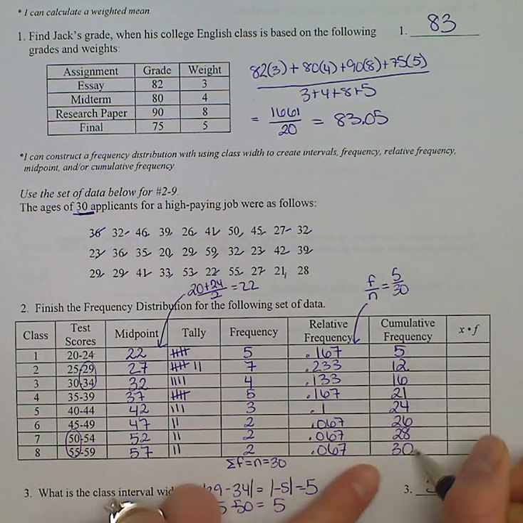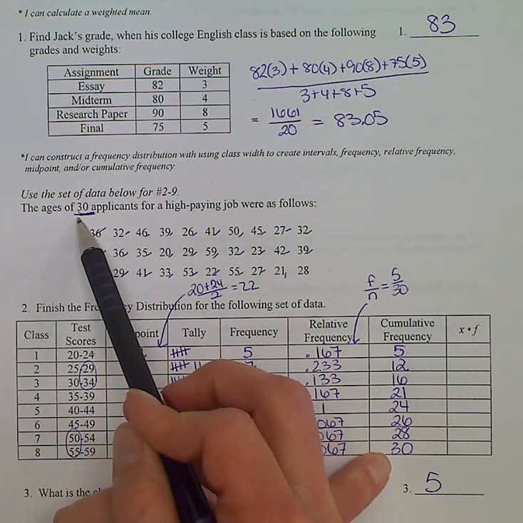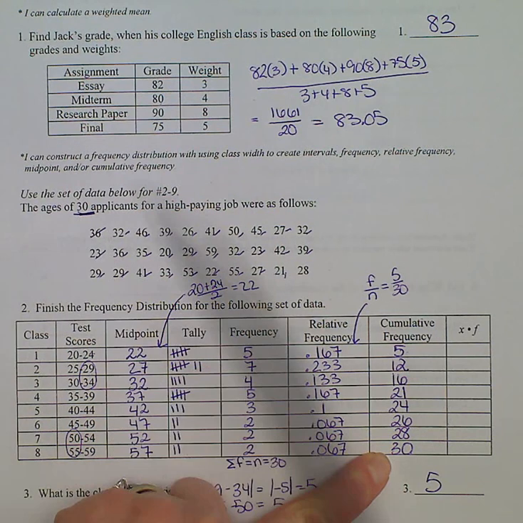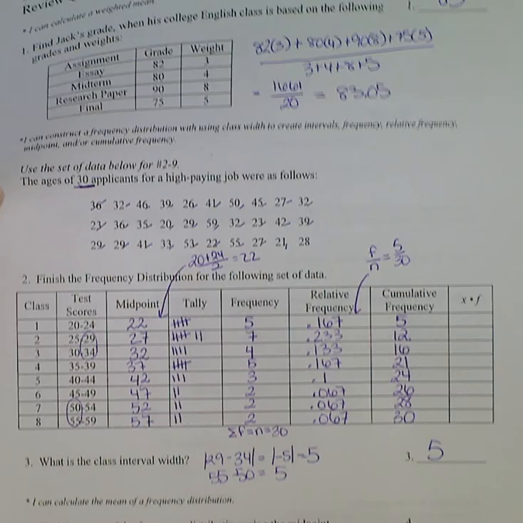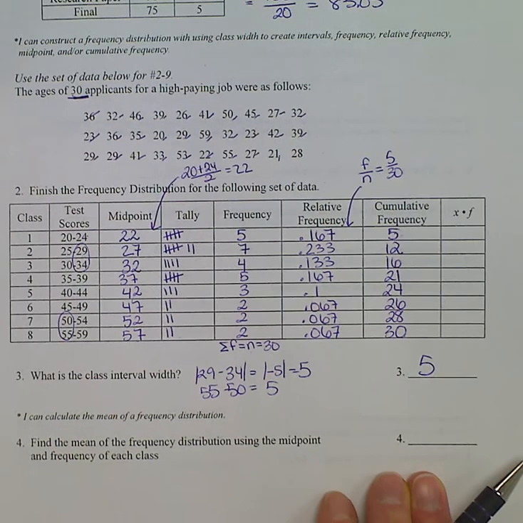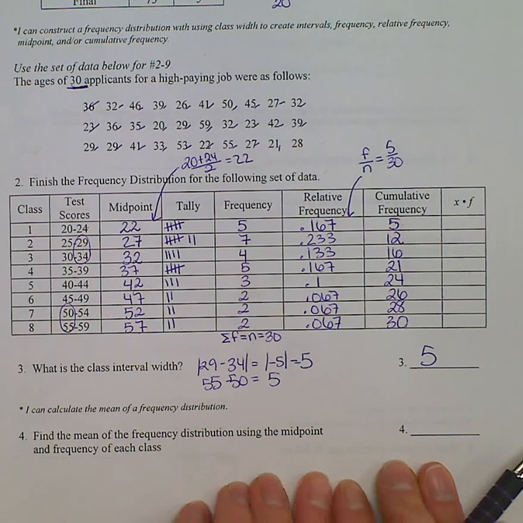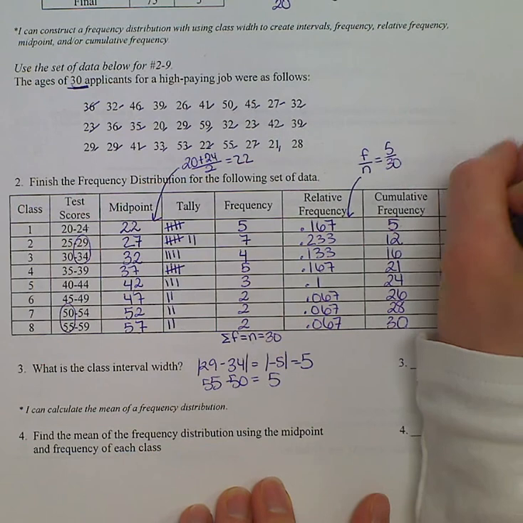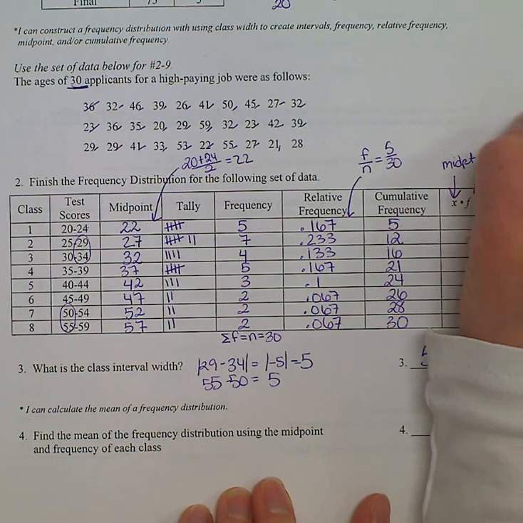Your last cumulative frequency should equal the sample size, and it does. Okay. This column here, maybe we can't identify that well, but if you take a look at number 4, it says to find the mean of the frequency distribution using the midpoint and the frequency for each class. X here represents our midpoint or class mark. F, of course, represents our frequency.